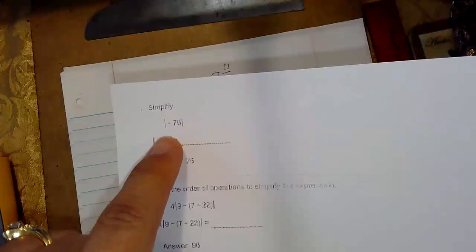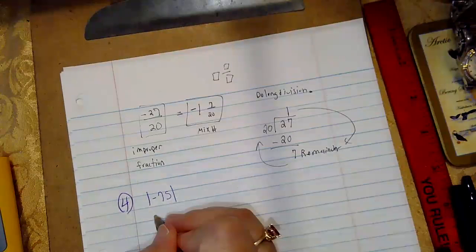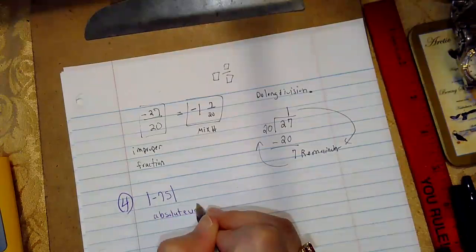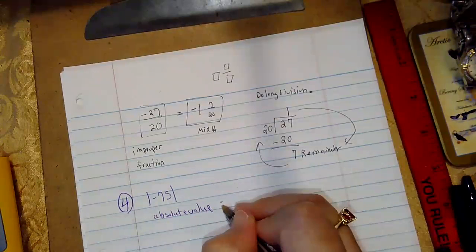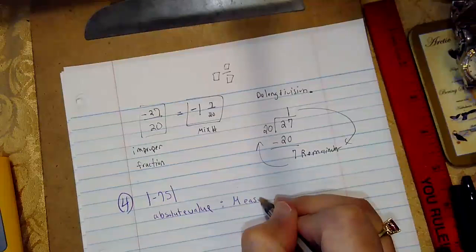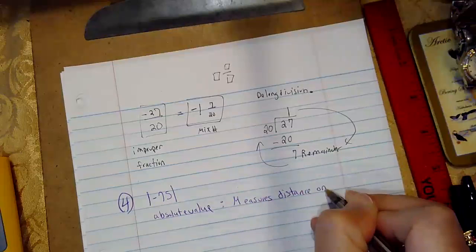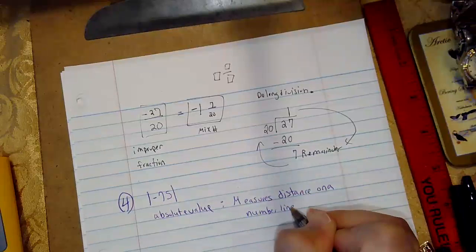Okay, so 4, we're being asked to simplify this, and this is the absolute value of negative 75. Okay, that's absolute value. So remember what absolute value does? Absolute value measures distance on a number line from 0.